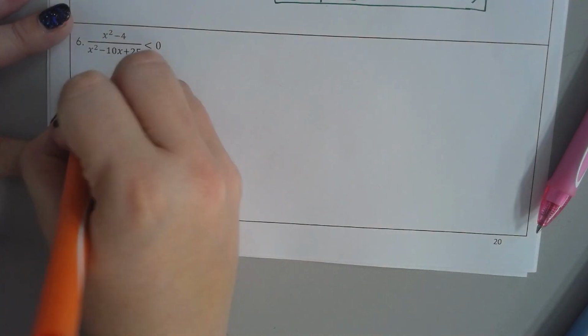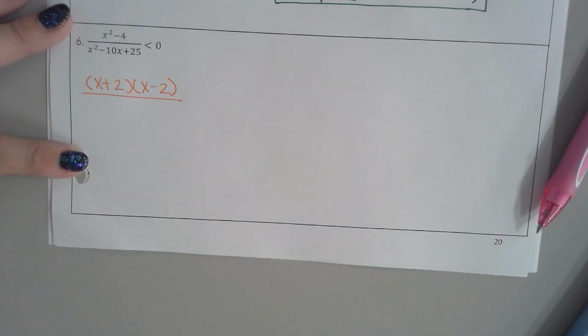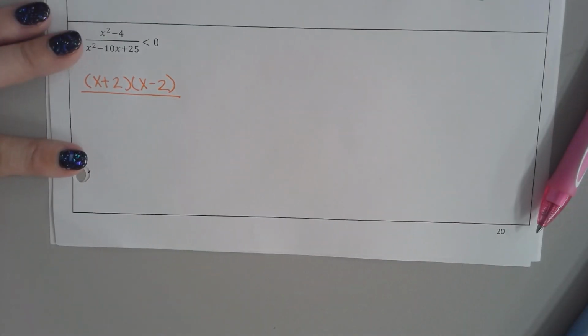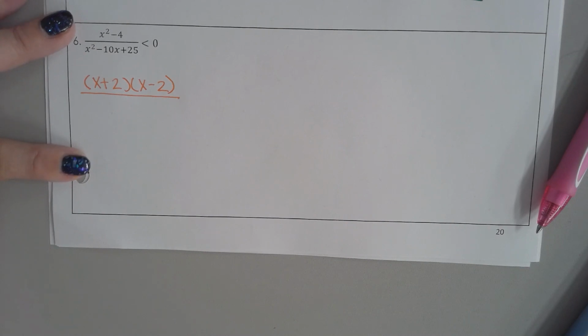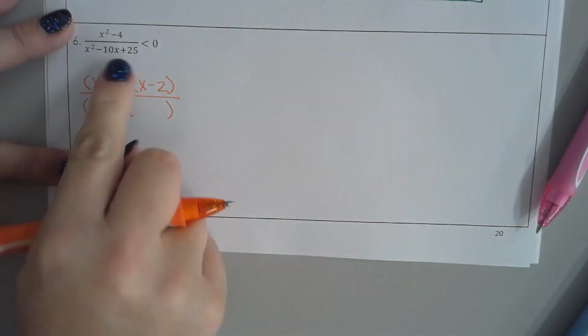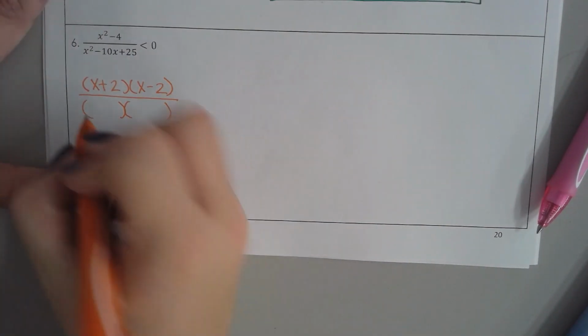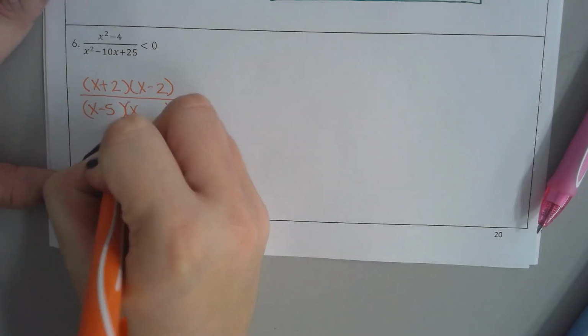X plus 2, X minus 2. The denominator is a trinomial. No number in front of the x squared. So we need two numbers that multiply to be 25 and add to be negative 10. Yep, x minus 5, x minus 5.